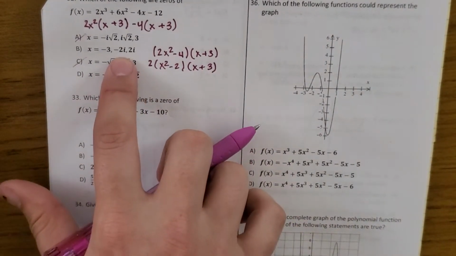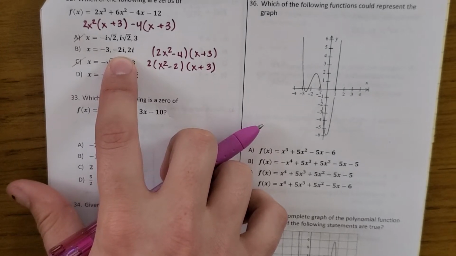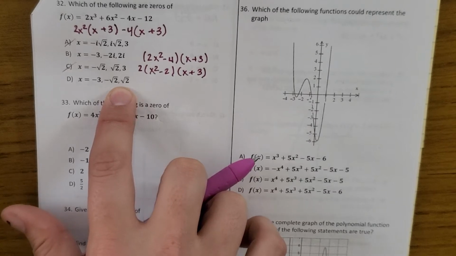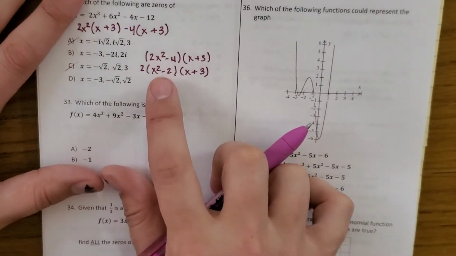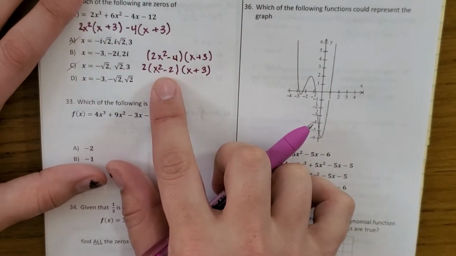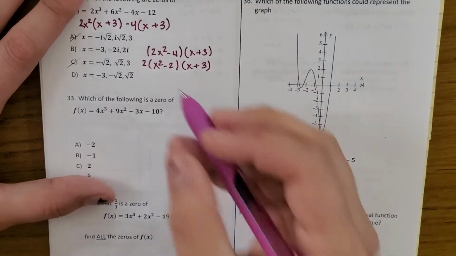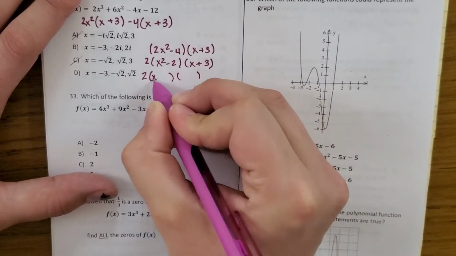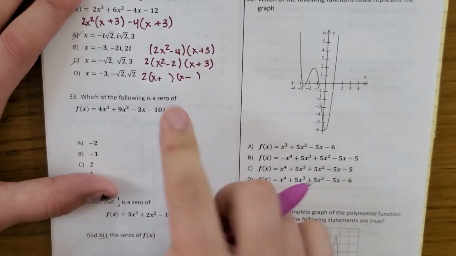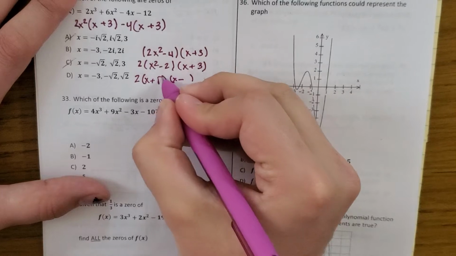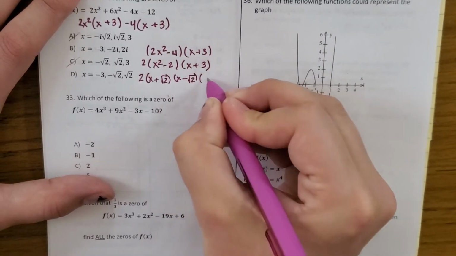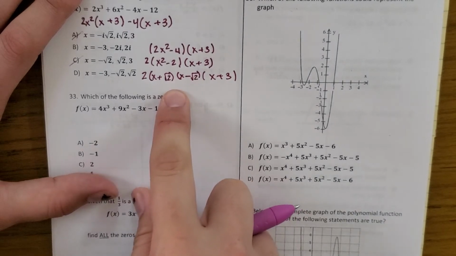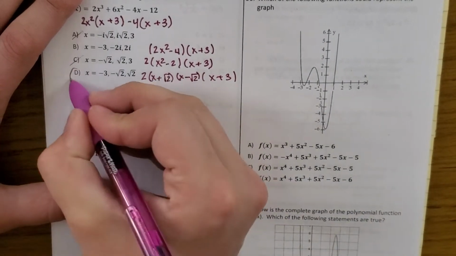I can see that this one has imaginary, negative 2 and positive 2 imaginary i, and negative 2 and positive 2 square rooted. Well, let's think about this. This is kind of like a difference of 2 squares, except 2 is not square rootable. So the way I could factor this is I could say x plus or minus, and then take the square root of that. So the square root of 2, square root of 2, and then my x plus 3 at the end. So it's not going to give me an imaginary solution. It's going to give me the square roots. So it's going to be D.